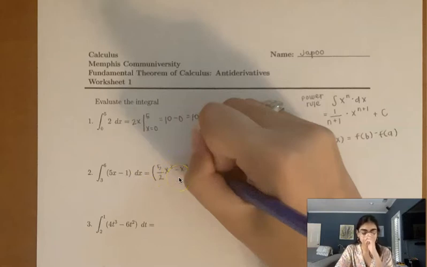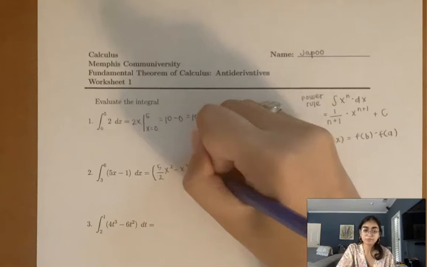And then, kind of a similar thing that we did in number 1, we're going to have x as our antiderivative for 1, because 1 is technically 1 times x to the 0 power. So if we add 1 to 0, we get 1, which is just x. So 1 times x to the 1 is just x.